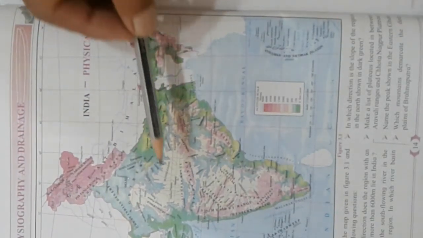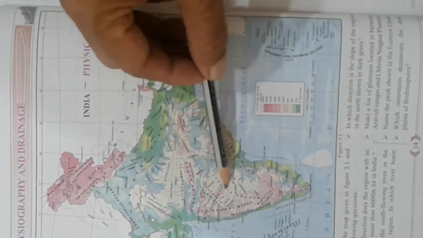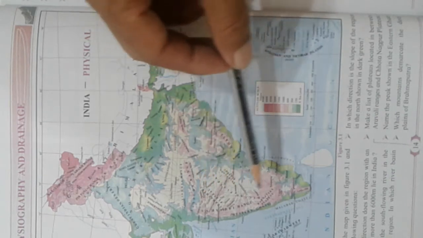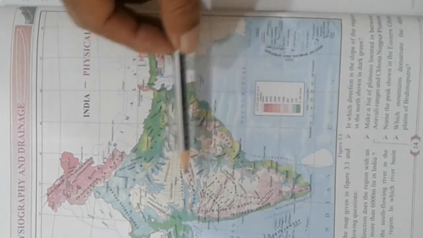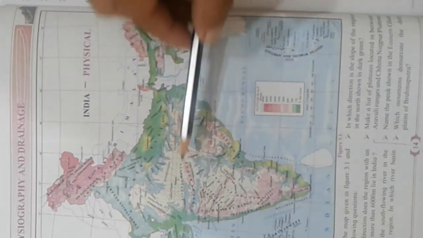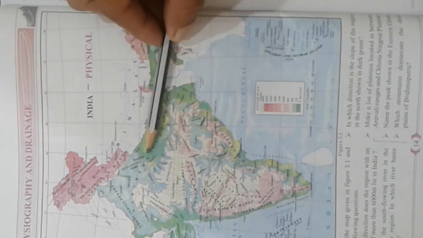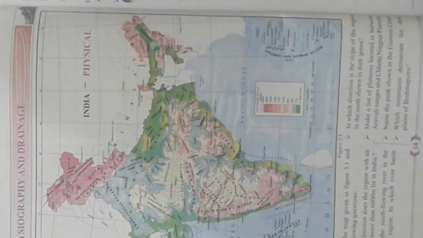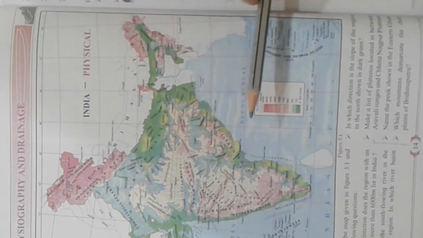The upper side, the northern plain, has the biggest river, the Ganga. And here there are many peninsular rivers. Here you see Godavari, Tapi, Narmada, Krishna, Kaveri. So the Vindhya range divides, there is a water divide between the Himalayan rivers and the peninsular rivers. So that is what they have asked you from this particular map.